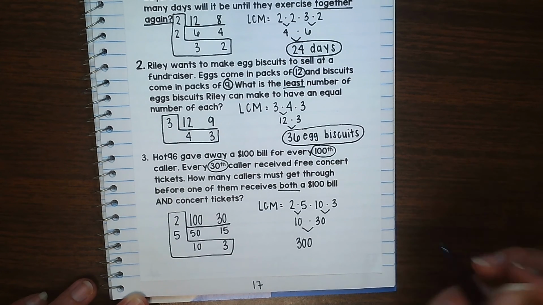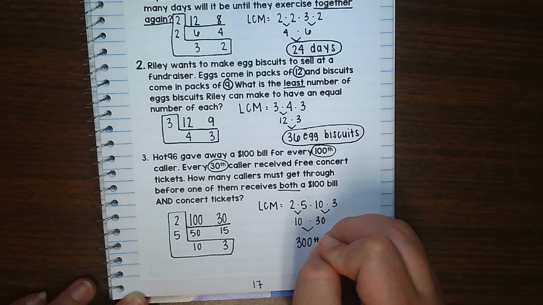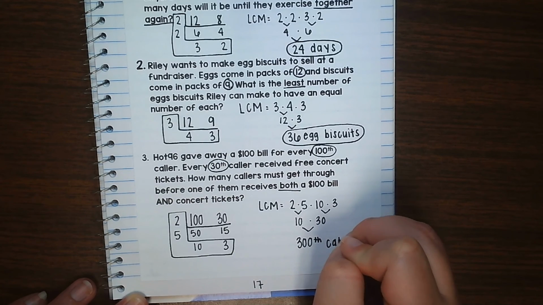What were we talking about? The caller, so it would be the 300th caller.